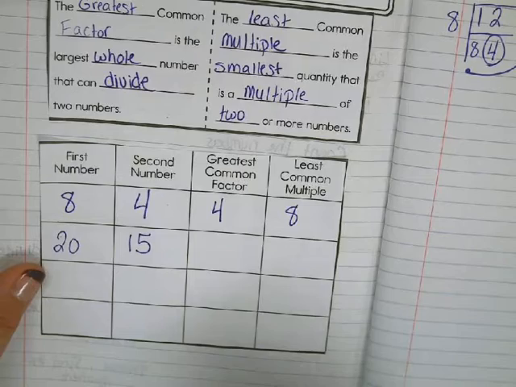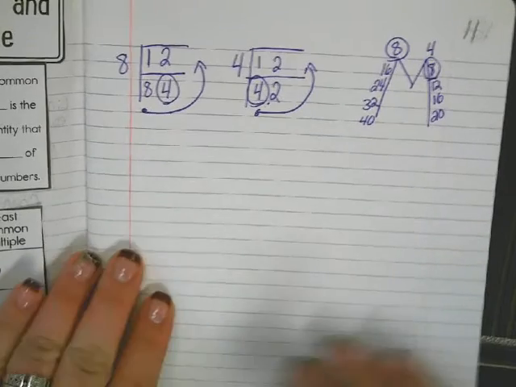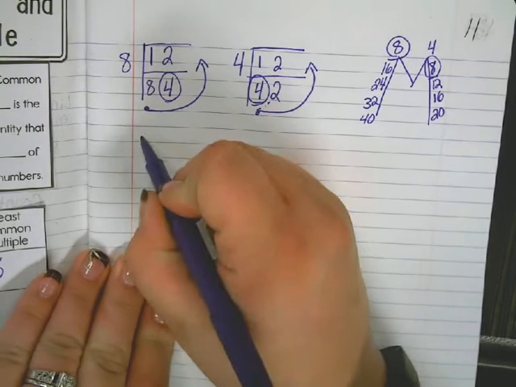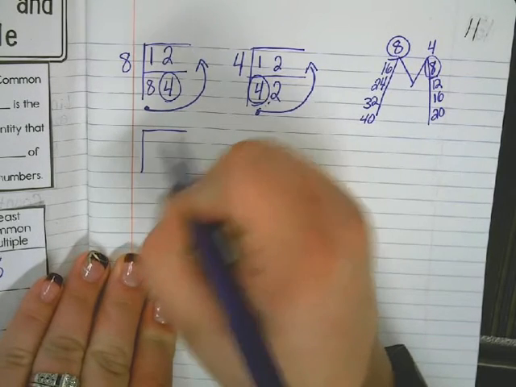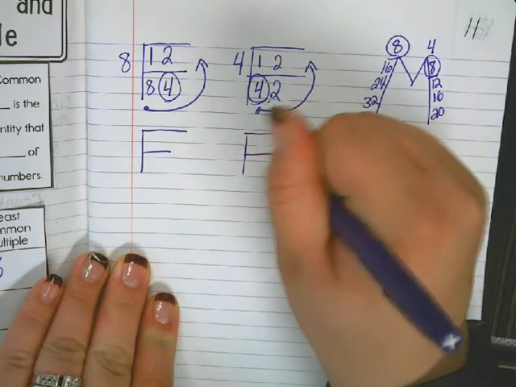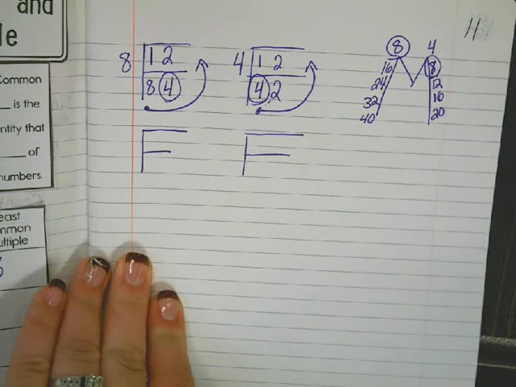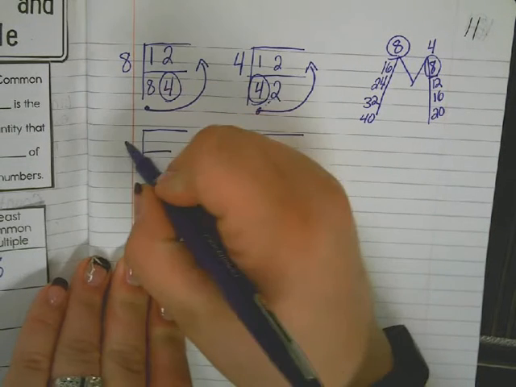Alright, starting with greatest common factor. So you're making an F for each number, placing the number outside the F. So I have a 20, and I have 15.